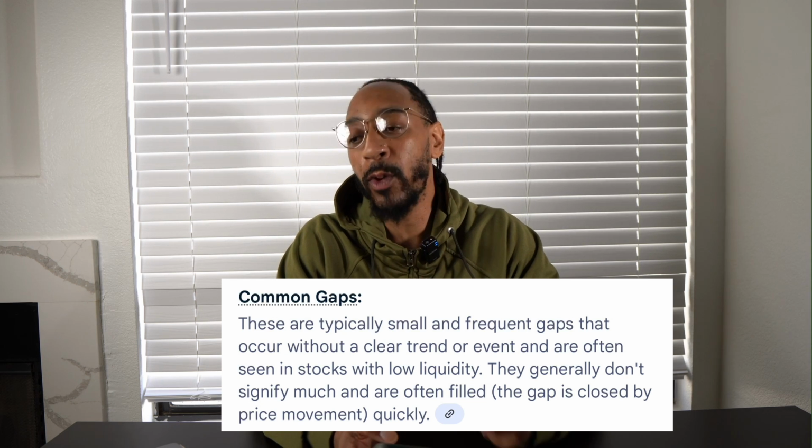Now, the one thing I will say about this is common gaps happen with stocks that are liquid as well. You can have a stock that has tight spreads, it's liquid, and it'll still have a common gap. If you don't know, a gap is this: if a stock closes today at $100 and tomorrow opens at $105, it gapped up $5.